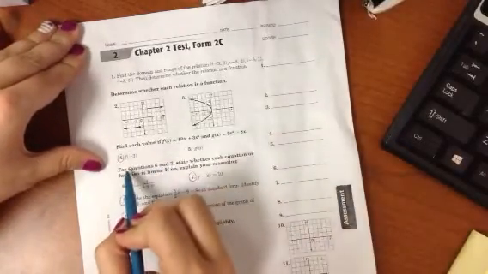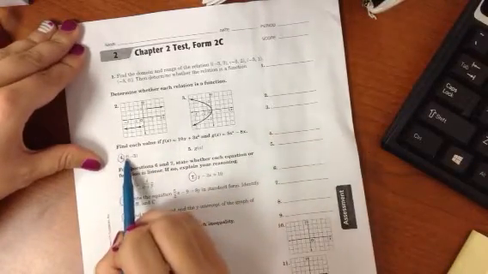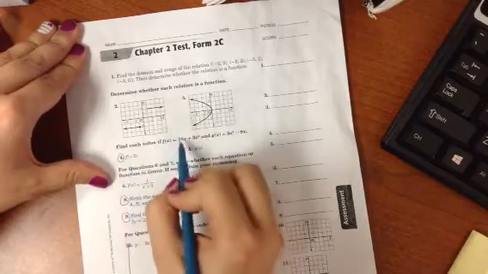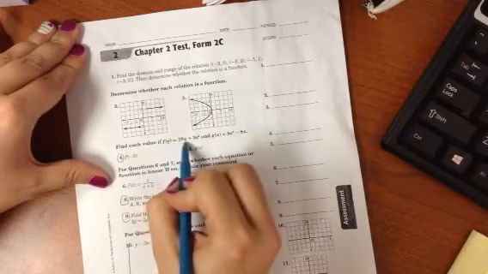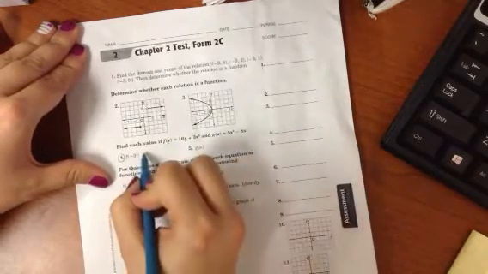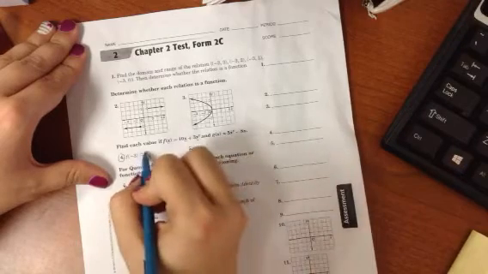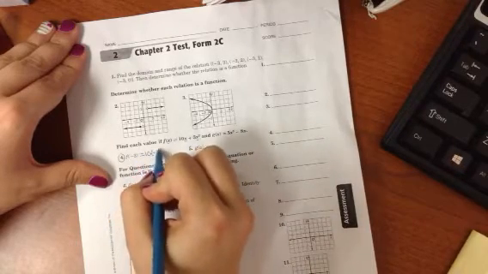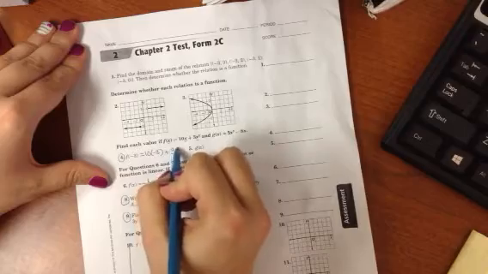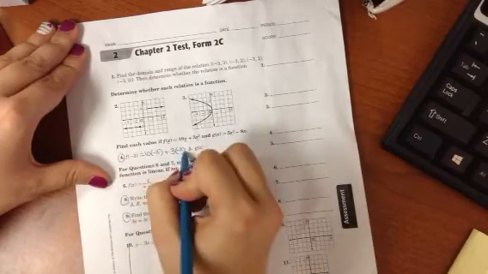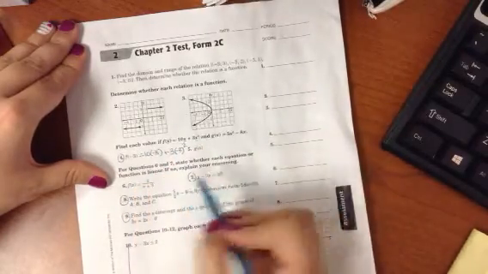So the first one I'm going to do is number 4. Number 4 is asking me to take the function f and plug in -3. So I'm going to use this function, and everywhere I see an x, I'm going to plug in -3. So f of -3 will equal 10 parentheses -3 plus 3 parentheses -3 squared. Once I plug in, now I'm just going to solve.